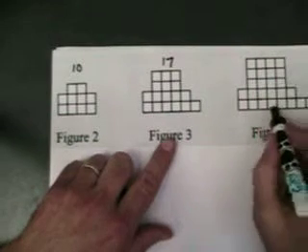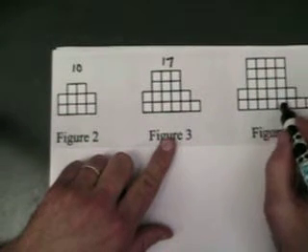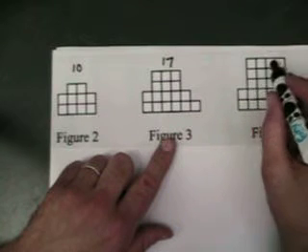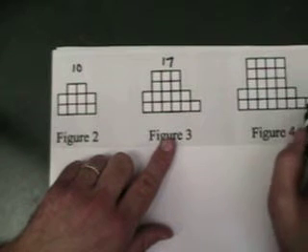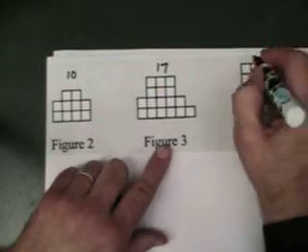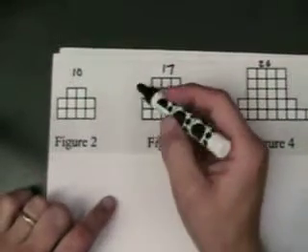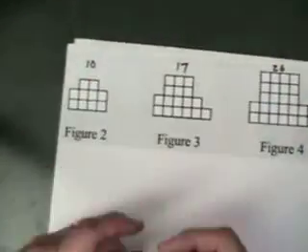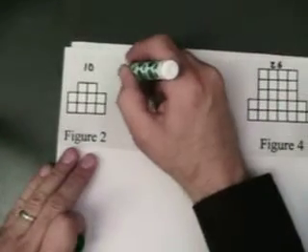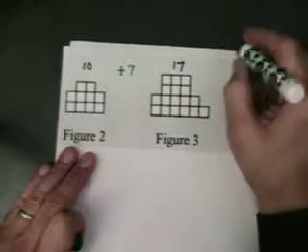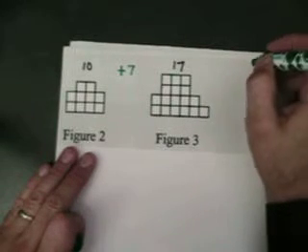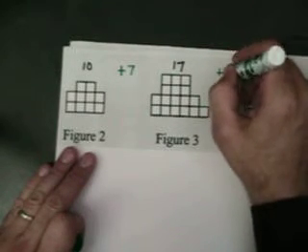And there are 20, 21, 22, 23, 24, 25, 26. There are 26 in this one. Okay, let's see. Use just another color just to see what I'm doing. In this one, I went up by 7, and in this one, it looks like I went up by 9.